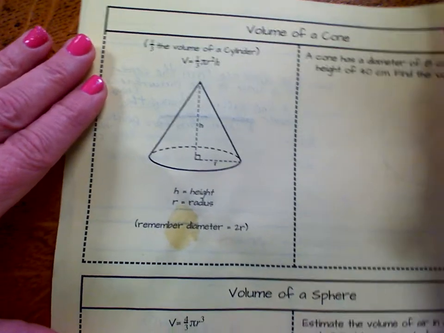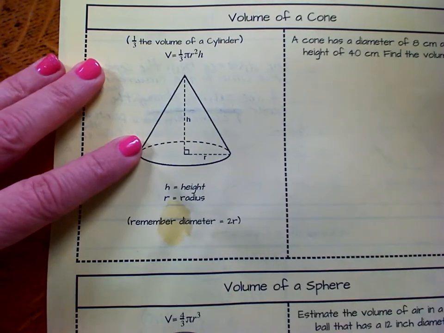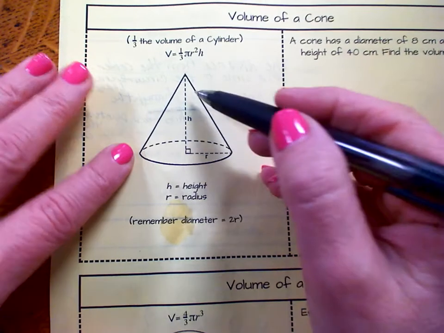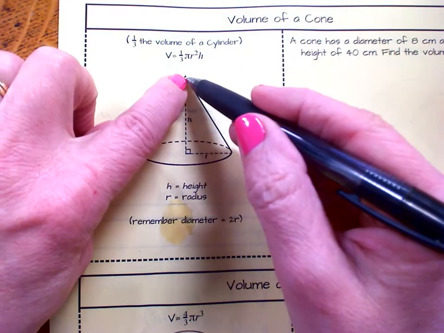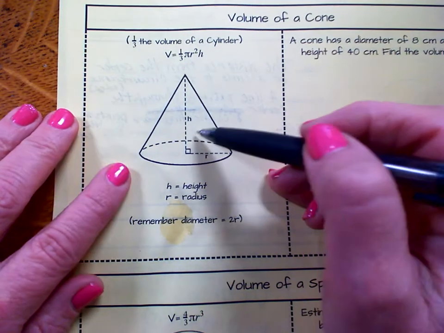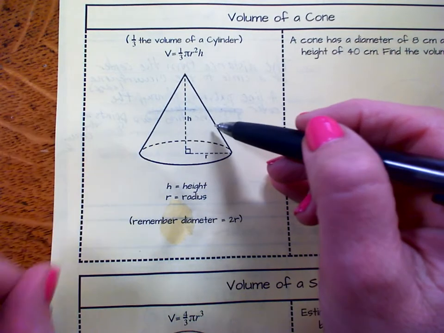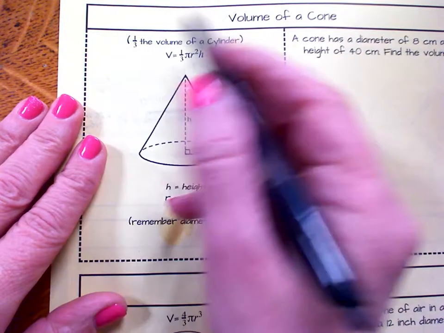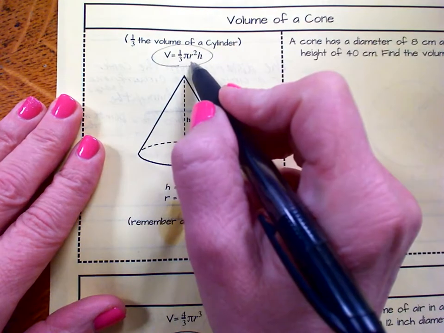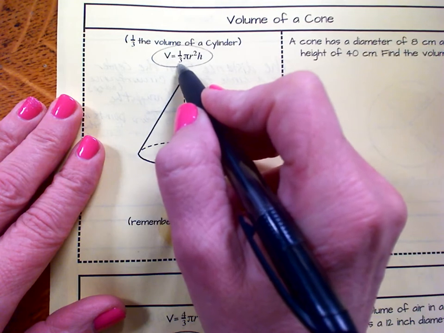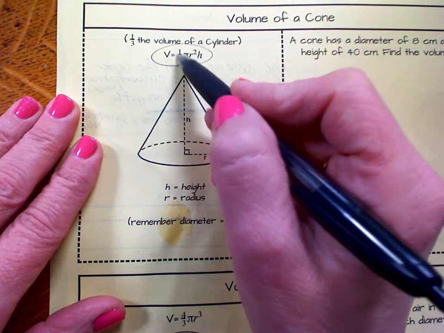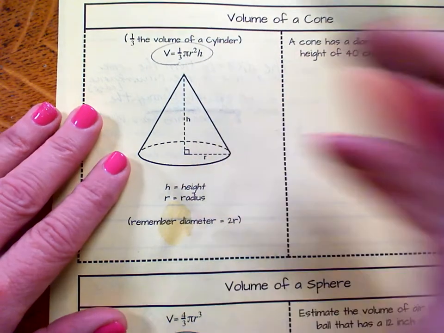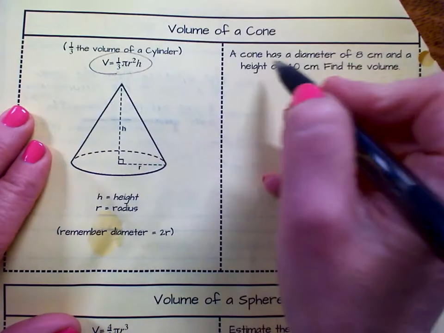Okay, next, a cone. Now, if you took a cylinder and you put cones into it, a cone has a circle to it, and then it comes down to a point. Well, it actually takes 3 cones to fill 1 cylinder. So here's our formula. Notice it looks so similar except for the 1/3. So our formula to find the volume of a cone is going to be 1/3, and then everything else is going to be the same. So we're going to have this.